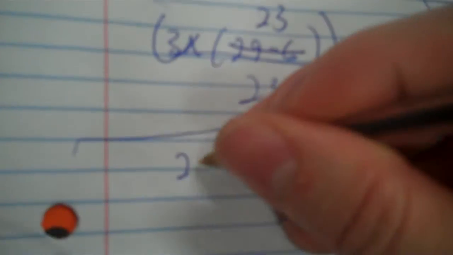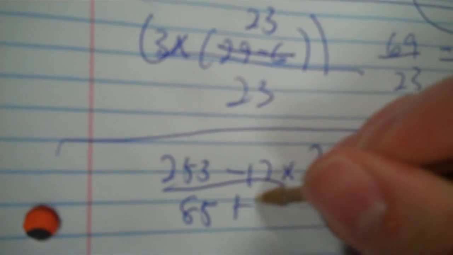All right, next one, 253 minus 17 times 3 over 85 plus 52 minus 36. So you better get parentheses on the top and the bottom when that happens. Parentheses, yep, you've got a couple of them. Now you have minus and times in here. What comes first? Multiplication comes before subtraction. So 17 times 3 is 51, then 253 minus 51 is 202.